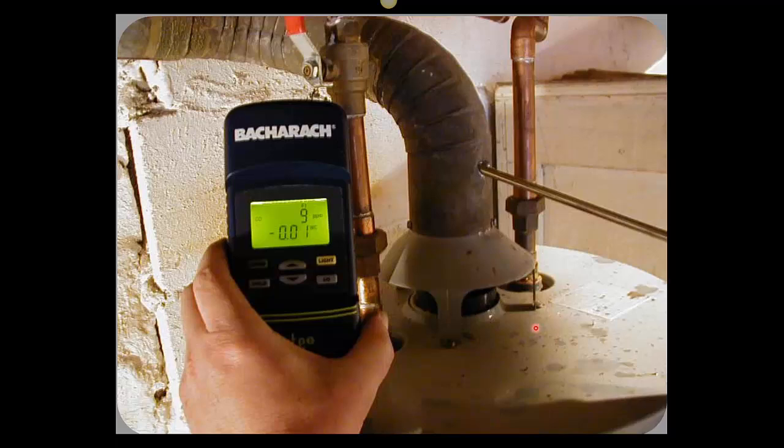Okay, so probe placement is critical. This is one thing we saw in our monitoring that guys didn't understand. Our draft reading would be taken up here somewhere to get our draft, but for combustion analysis, we've got to be down here below this draft hood, because the job of the draft hood is to allow tons of excess air to enter this flue. It helps keep the flue dry. It prevents the flue gases from condensing, and it adds volume to the flue so that the flue can actually vent. That's what dilution air does.